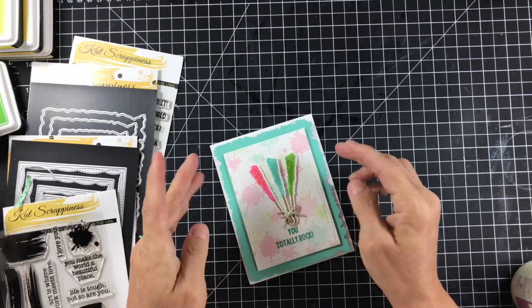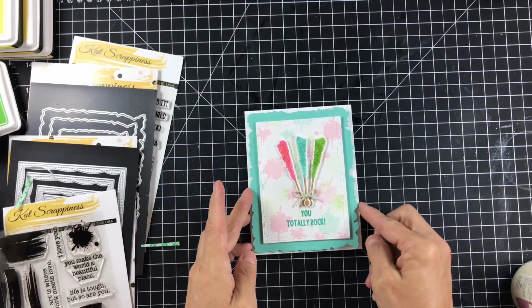So isn't this cute, guys? Super stinking adorable. All right, let's do a close-up.